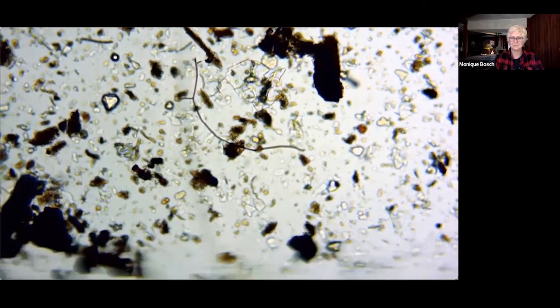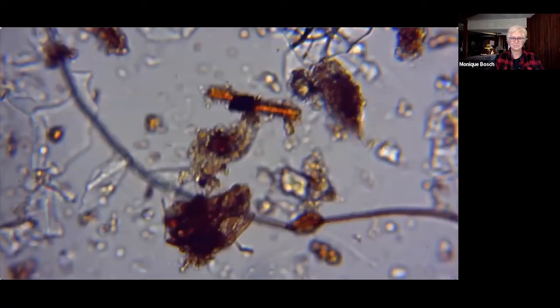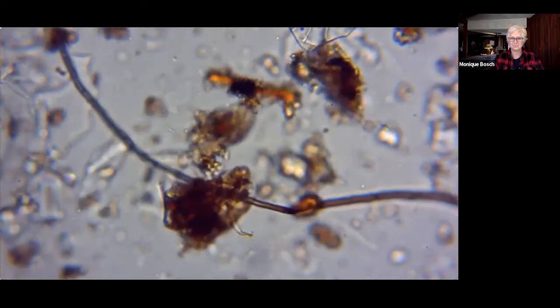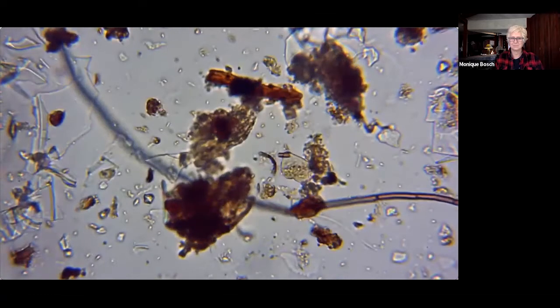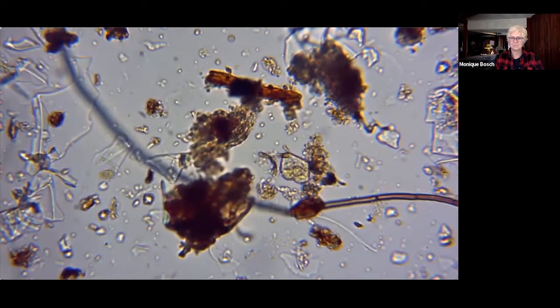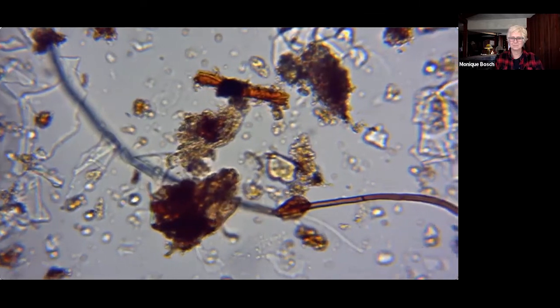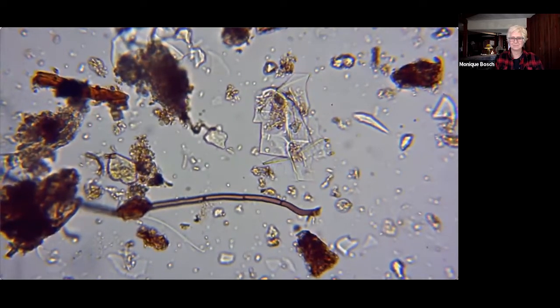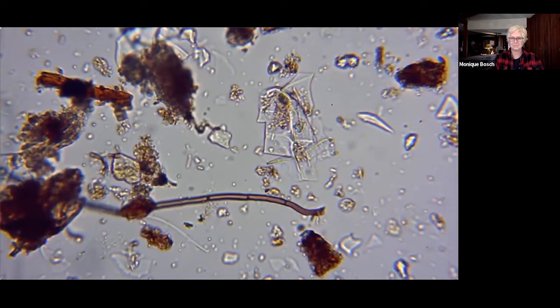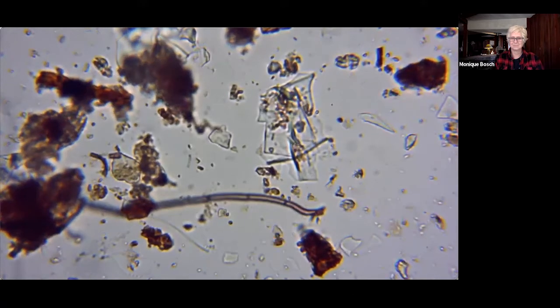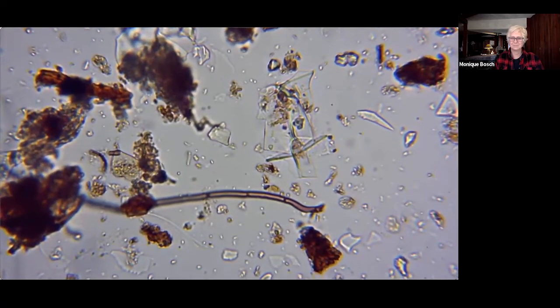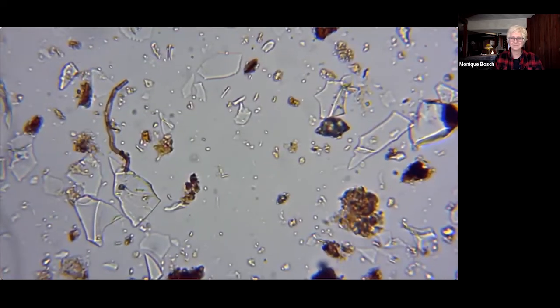That's 100. This is 400 times magnification. Nice aggregate structure there. Sandy, you can see those glass bits. That is sand. So there's nice septa along that fungal hyphae there, partitions between the cells. And in the background, you can see good diversity of bacteria. You have some rods and some cocci, round cocci.